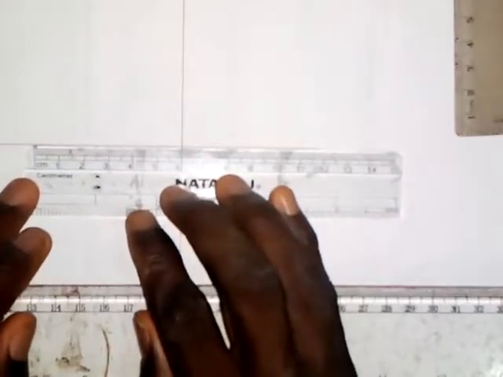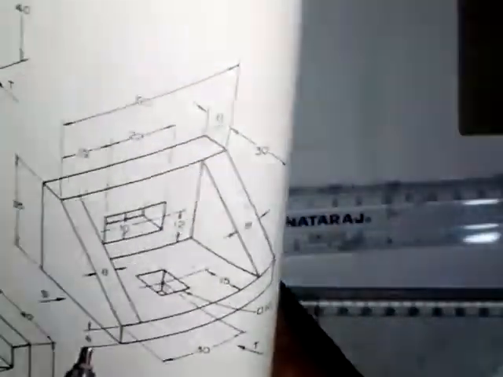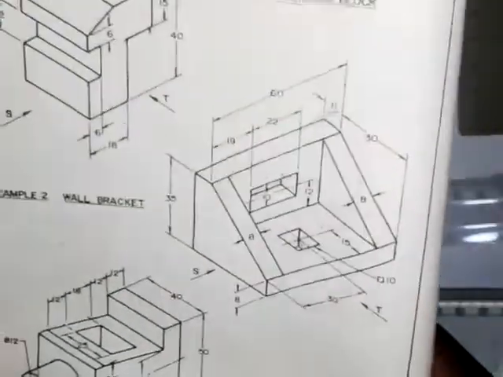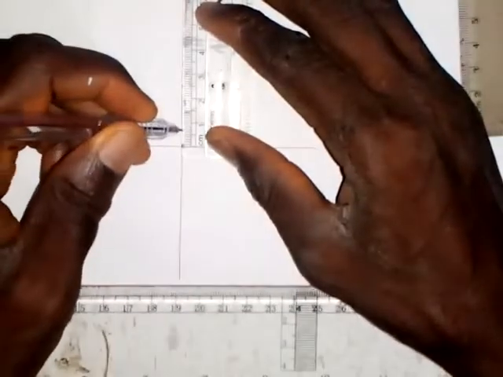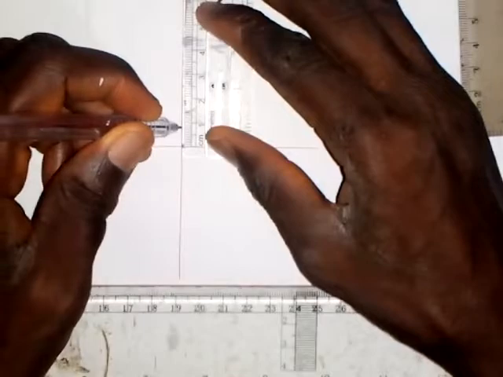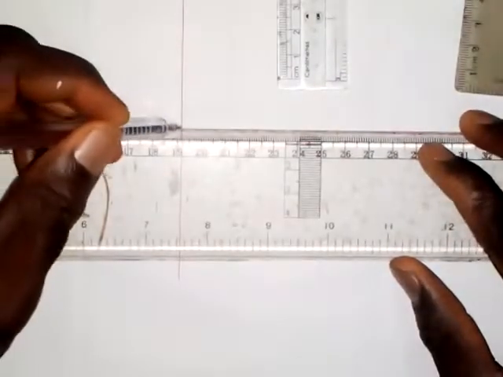Okay. Now, having done this, the first thing I'm going to do, using the dimensions given, is take a measurement of 60 millimeters like this. I want to draw the first rectangle, so this rectangle here. So the length is 60 millimeters and the width is 8 millimeters. So I will take 8 millimeters up to this point like this. Then here I will draw a horizontal line like this.